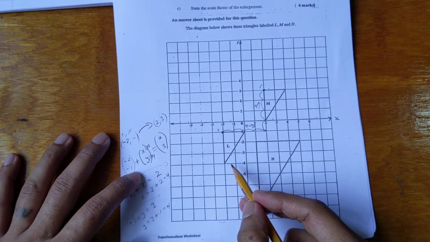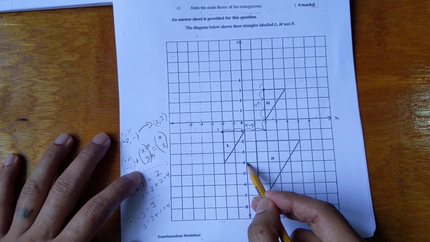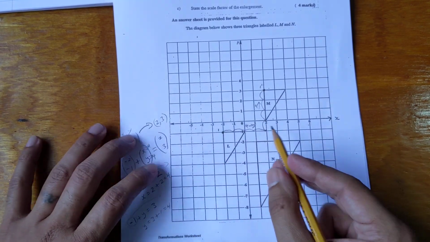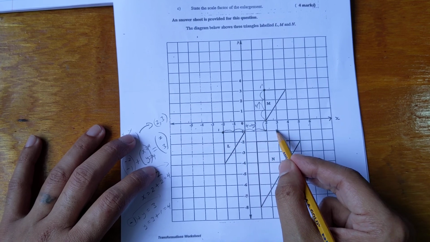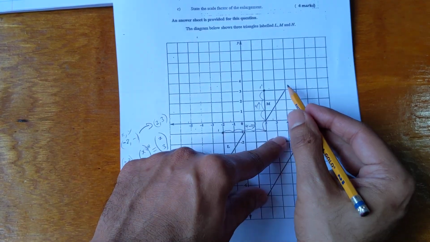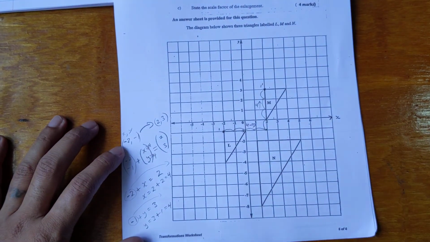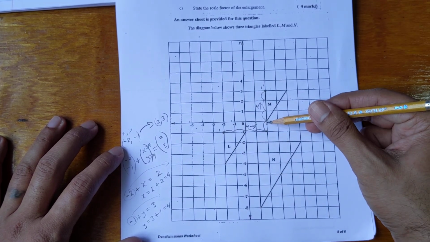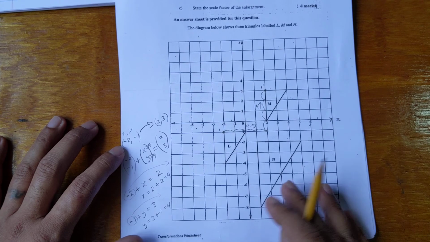And I could do that for each of the points. 4 forward, 1, 2, 3, 4. 4 up, 1, 2, 3, 4. That point is going to end up there. Same thing here. 4 forward, 1, 2, 3, 4. 4 up, 1, 2, 3, 4. It ends up here. And again, we could do it mathematically if we like: take the coordinates of these points, add 4, 4 to it, and get it.